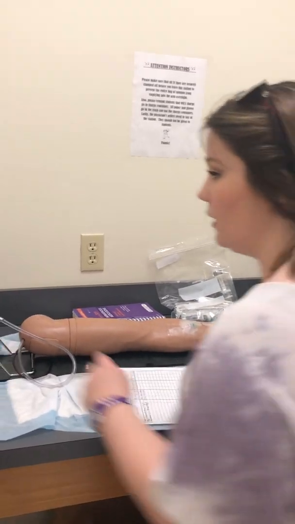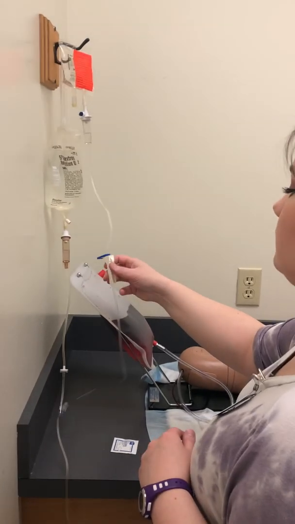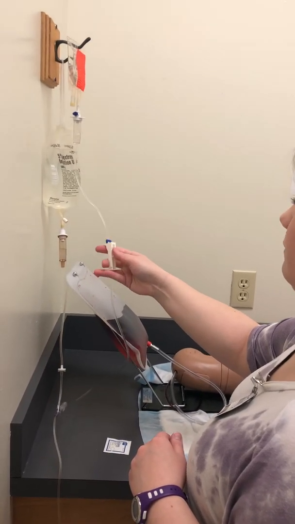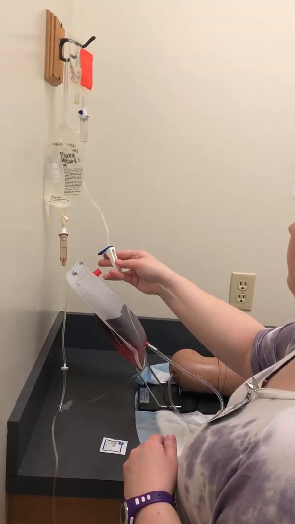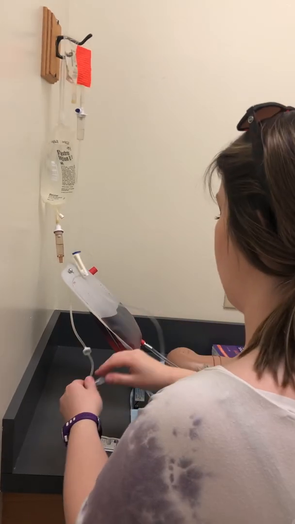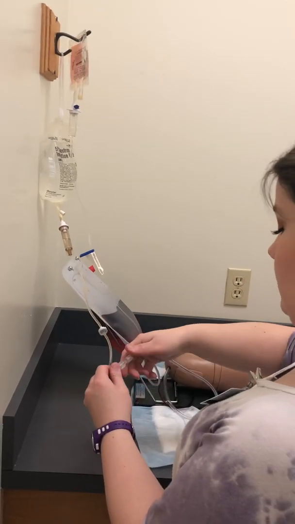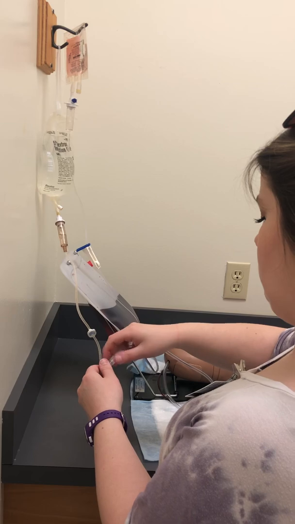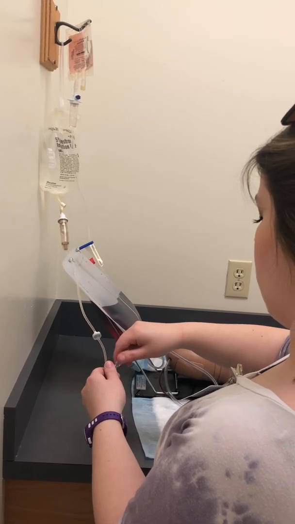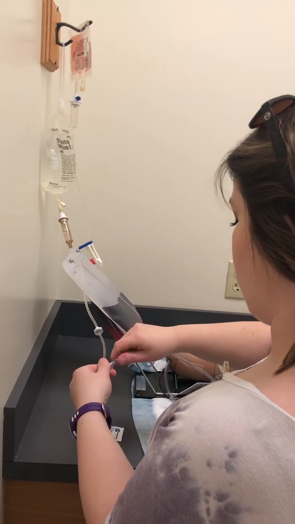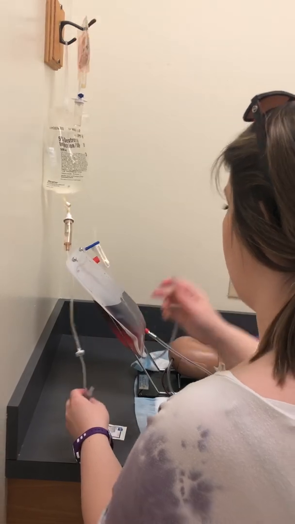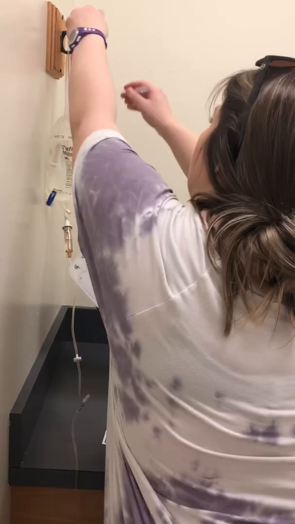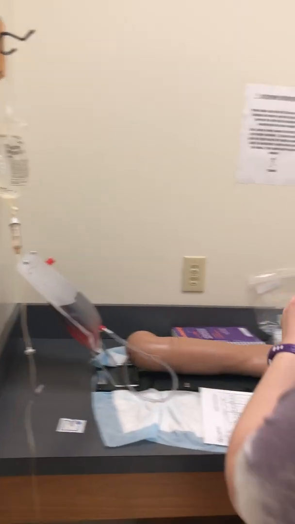All right, now that this infusion is done, I'm gonna clamp this all the way down. I'm gonna unhook this. Okay. Take this down, dispose of it properly.